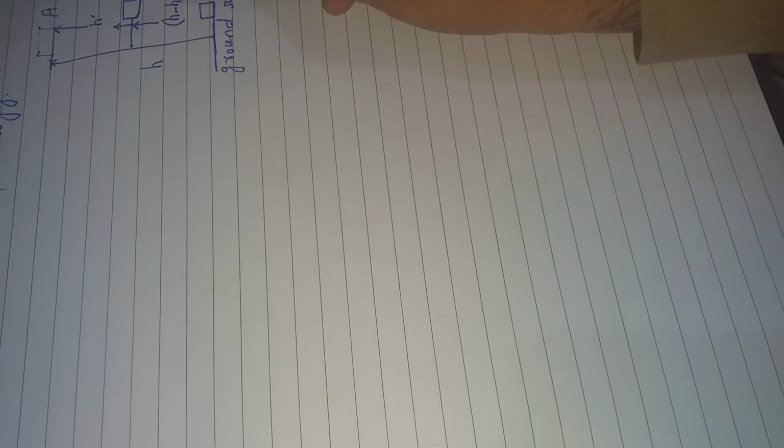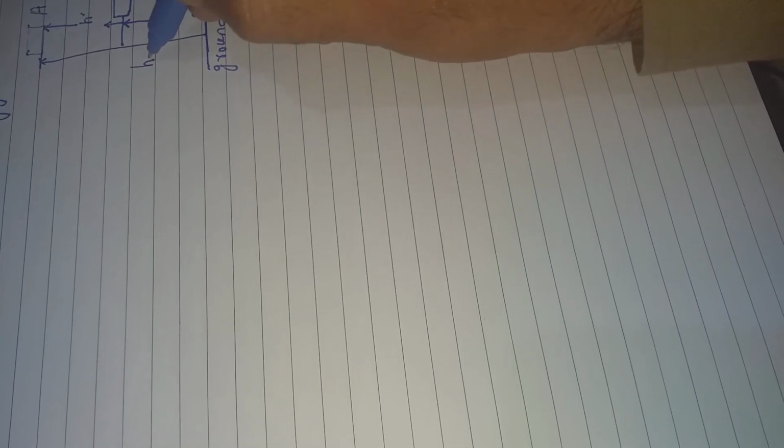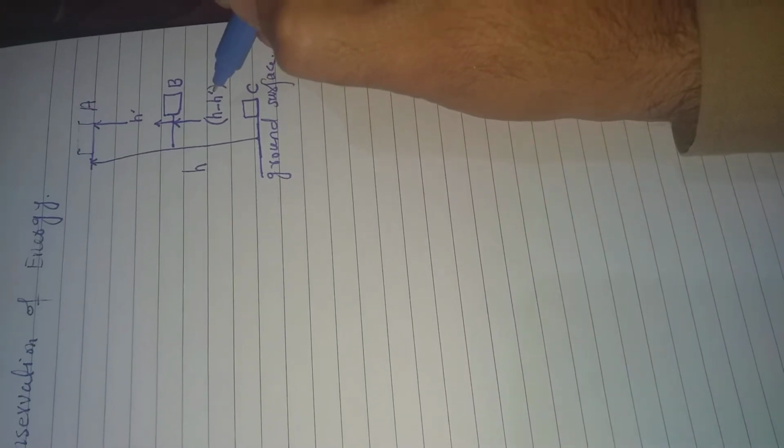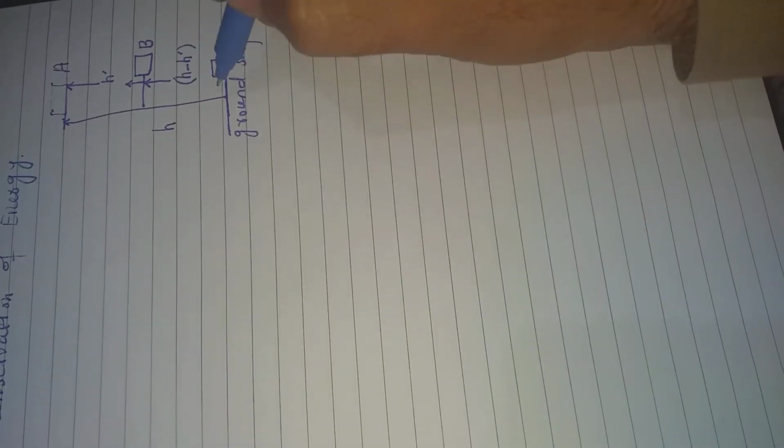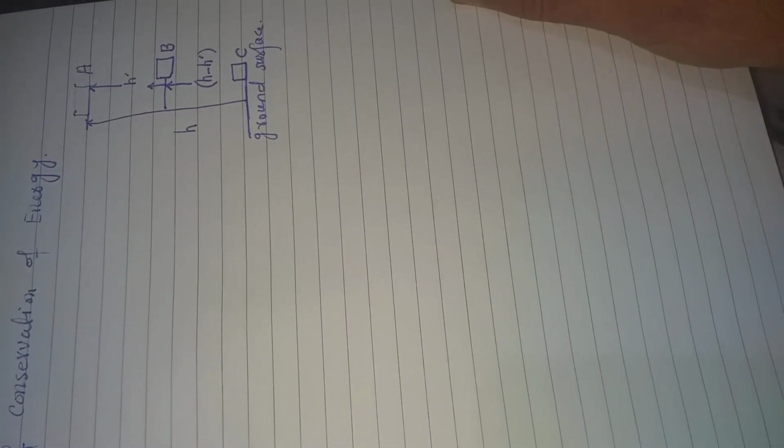So the sum of h dash and h minus h dash is h, because one is plus h dash and the second one is minus h dash. So plus and minus will be cancelled, so the remaining h will be the height from the surface of ground to position A.